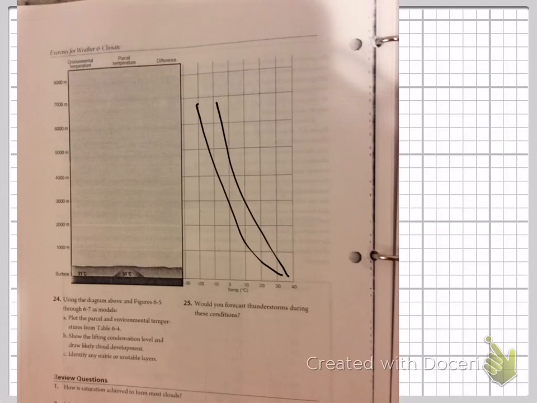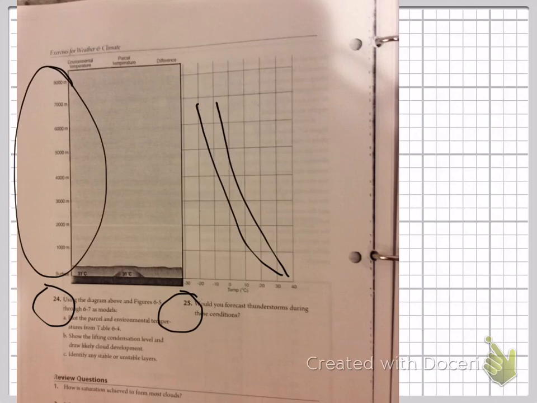The final part is, if you're looking at a whole lot of clouds and they seem to be conditionally wet, could you be looking at a forecast of a thunderstorm? And so question 25 is your opinion after you've finished graphing and drawing in the lifting condensation level. Be sure to be accurate to your altitude heights when you're putting in your dots for your points.